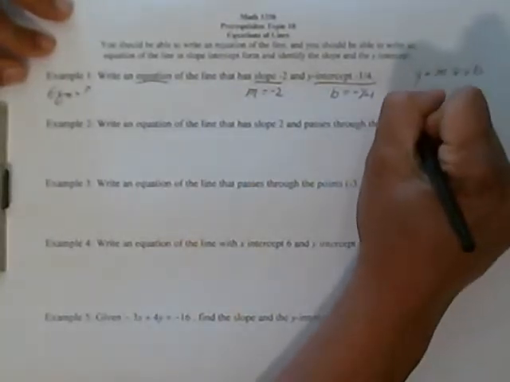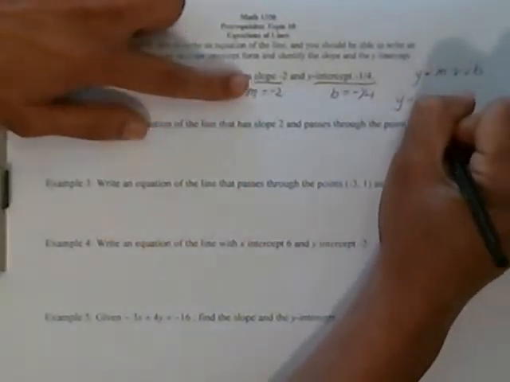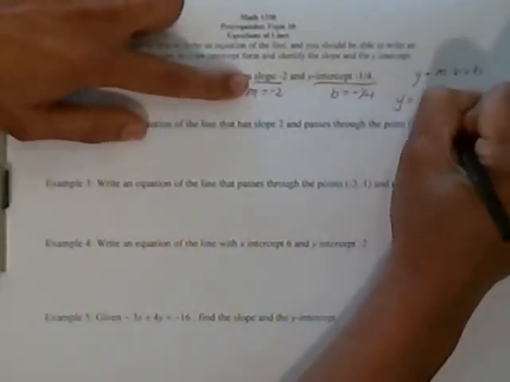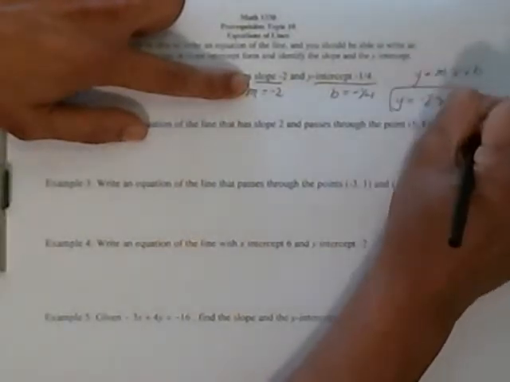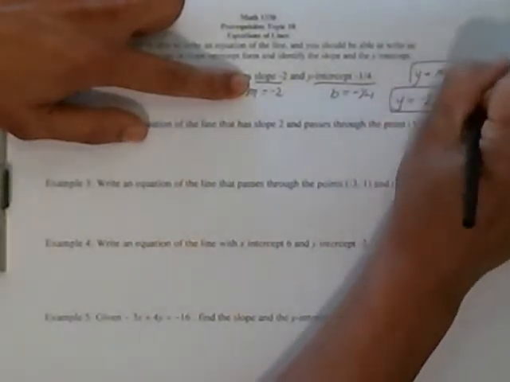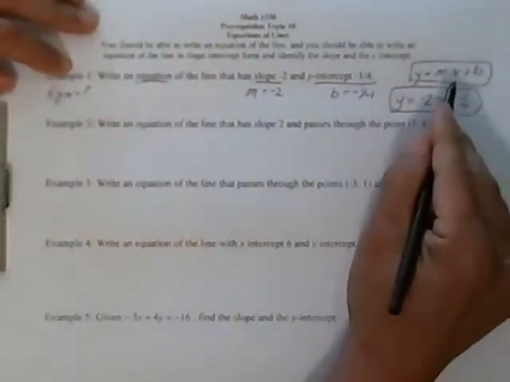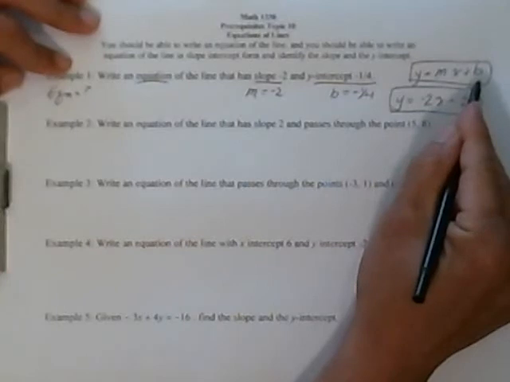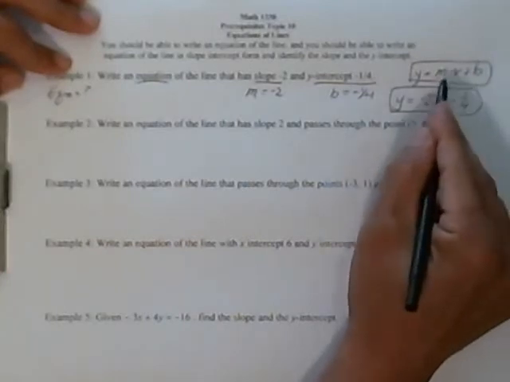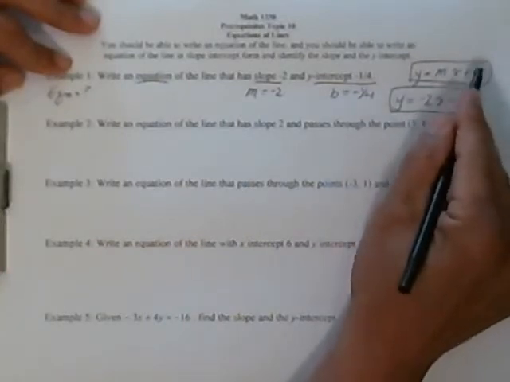So the equation becomes y equals -2x and then -1/4. Always write down the slope-intercept form before you start so that you know what to plug in where. The m is your slope, your b is your intercept. That's why it's called the slope-intercept form. Which intercept is it? It's the y-intercept.